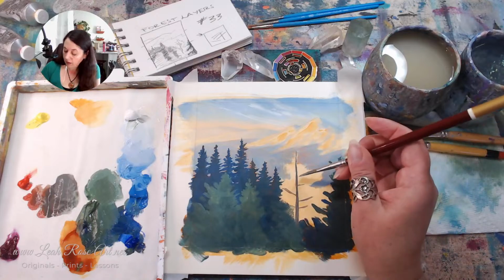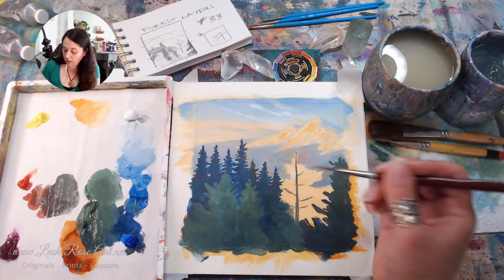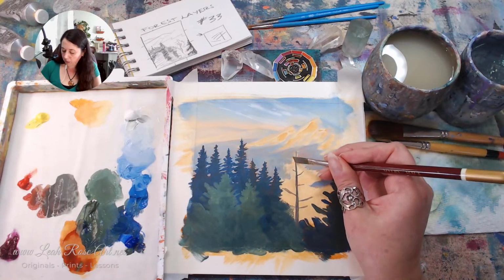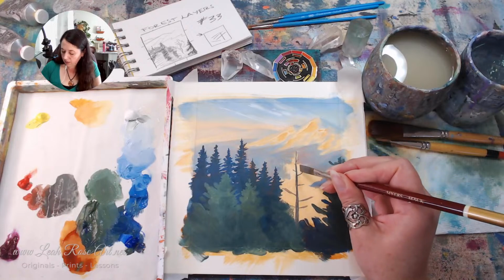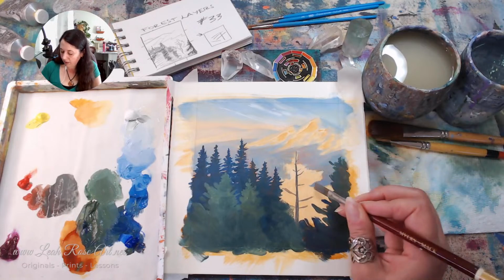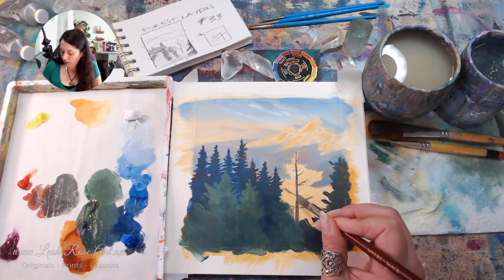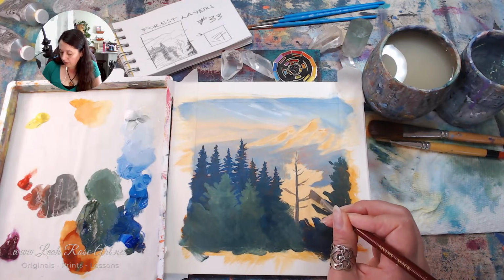Branches are gonna come up like in a U type shape. That's the habit of this tree. I don't know what kind of tree it is, honestly. Some sort of pine.